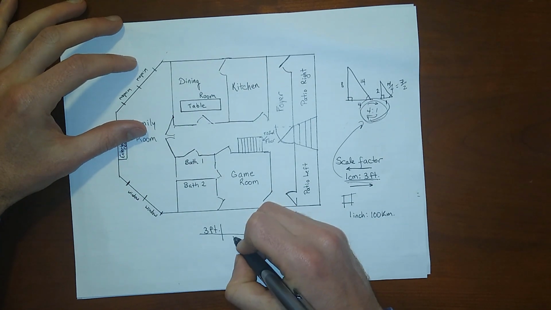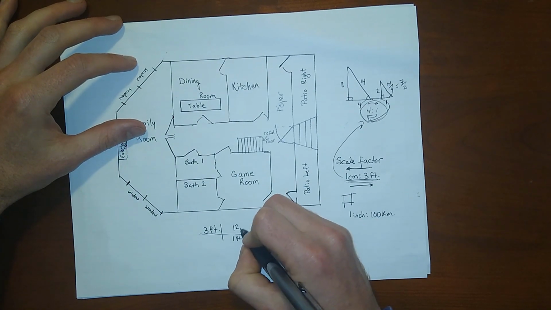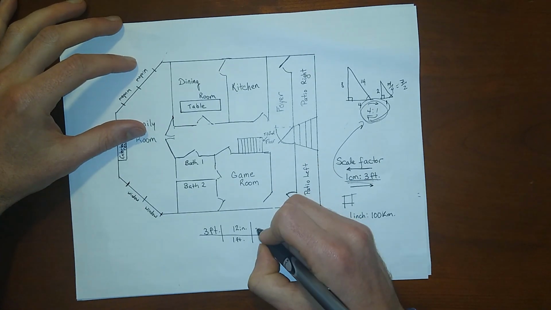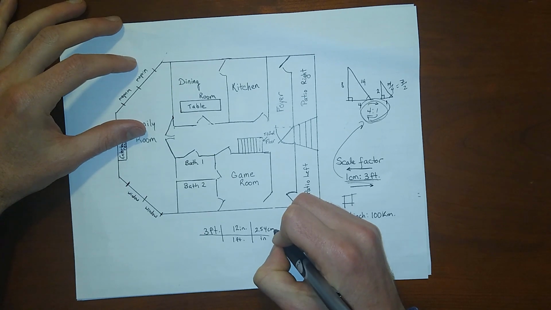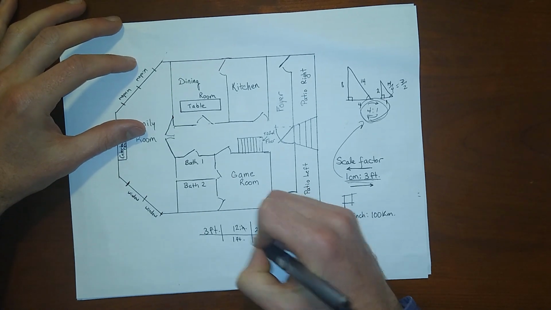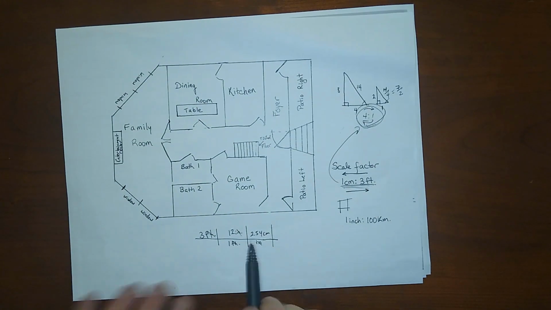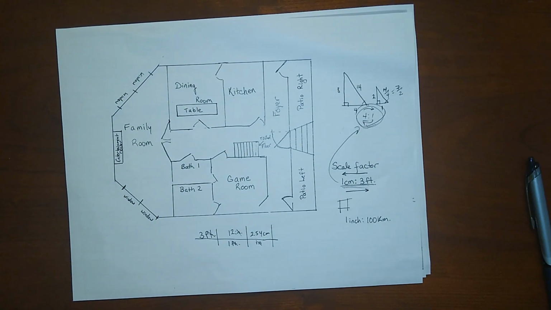In every foot there are 12 inches, and in every inch there are 2.54 centimeters. So 3 feet is the same as 3 times 12 times 2.54 centimeters. So we'll punch that in quickly.